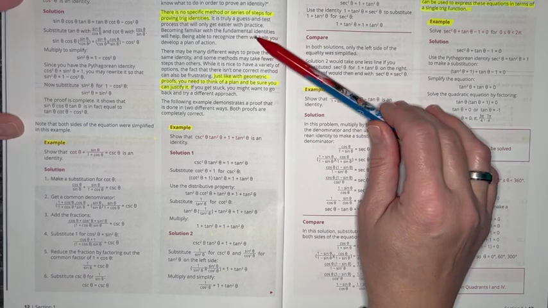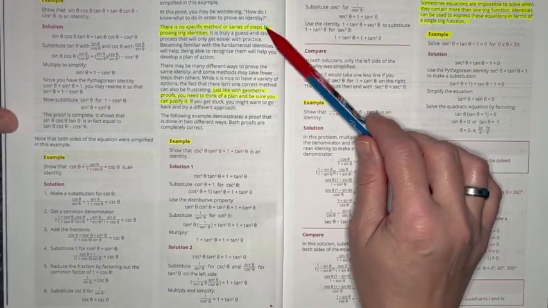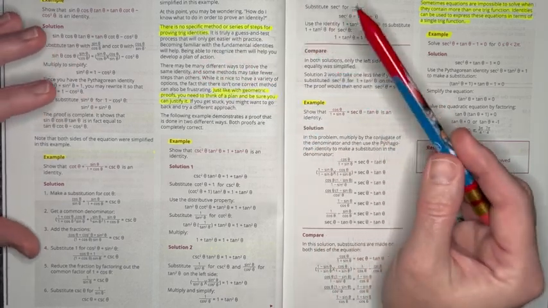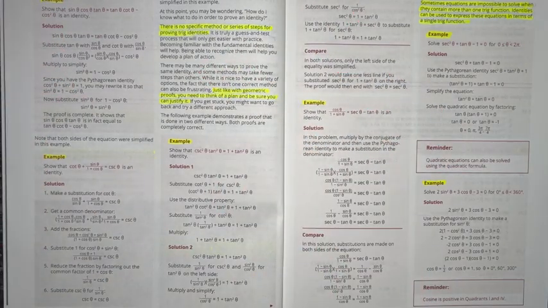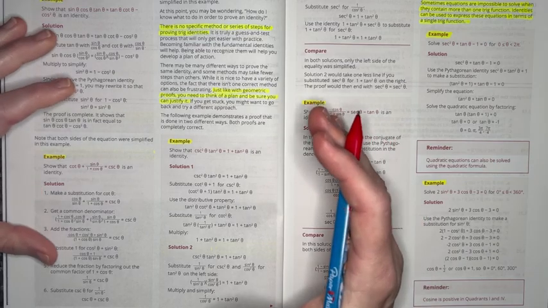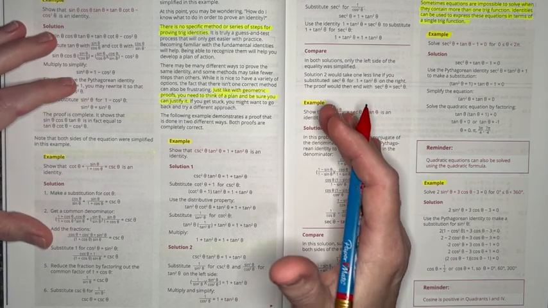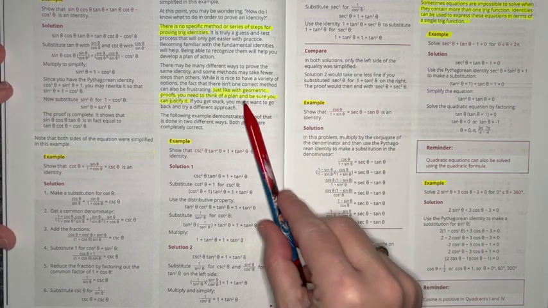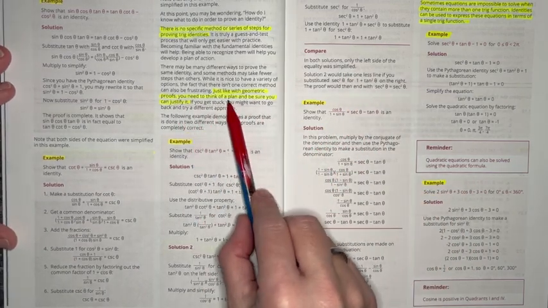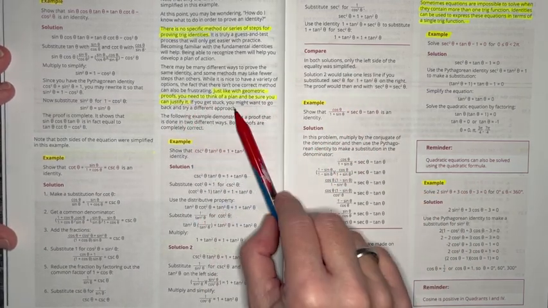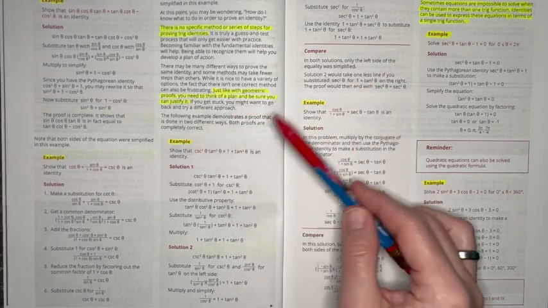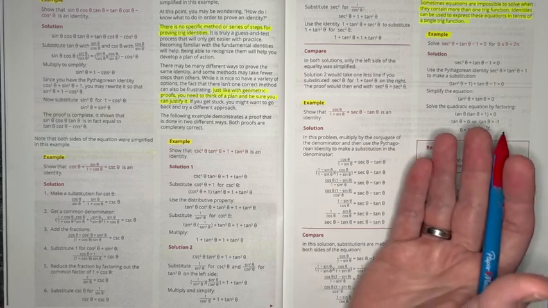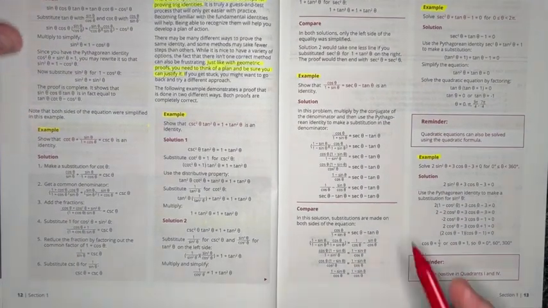And it says here that there is no specific method or series of steps for proving trig identities. There is no one surefire way, do this, do that, to show these identities, right? It's kind of a guess and check system. Just like geometric proofs, you need to think of a plan and be sure you can justify it. You've got to think of a plan, and maybe you work your way through and it doesn't work. You've got to go back and try a different method.